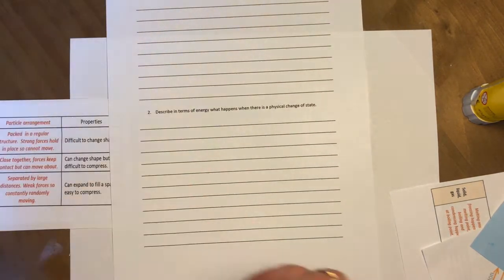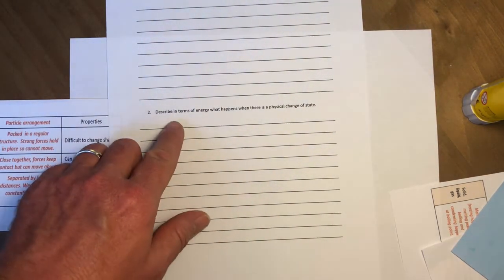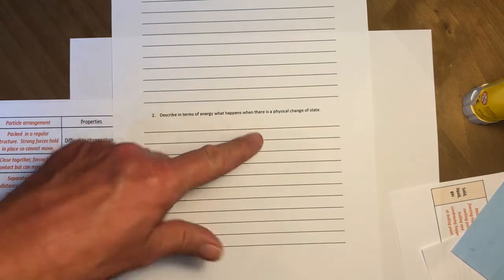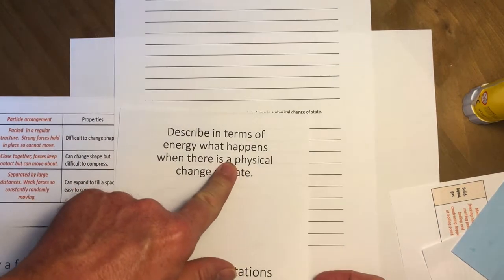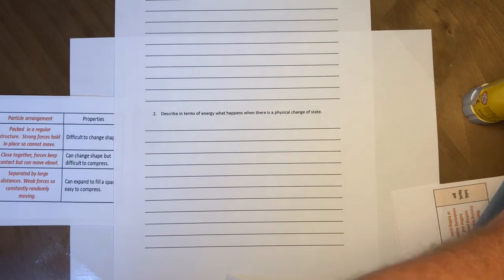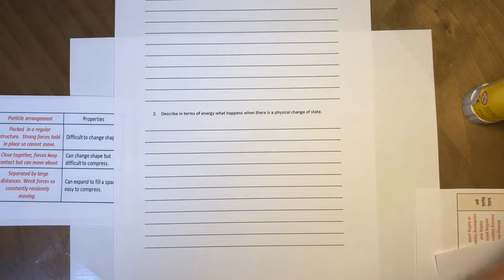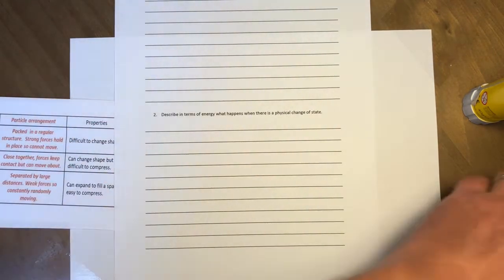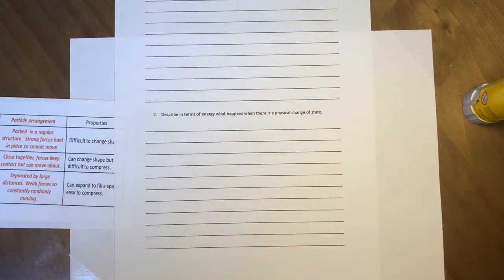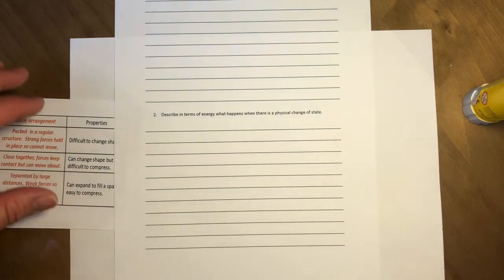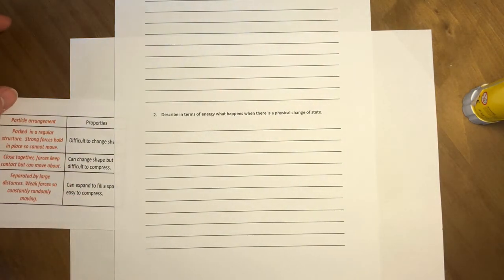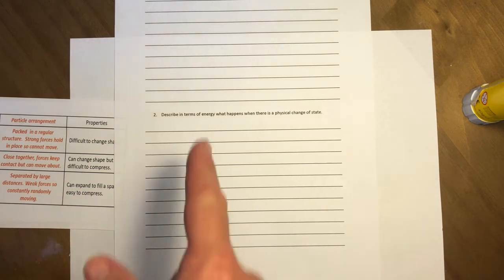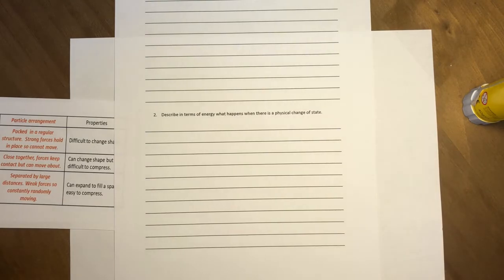The second question was describe in terms of energy what happens when there is a physical change of state. And you've also got the flashcard that corresponds to it. Again, my recommendation is keep on going through the videos, keep watching them over and over again until it starts to stick in your head. Then you should be able to write these down.